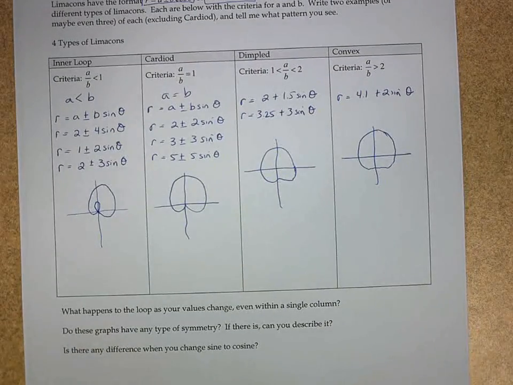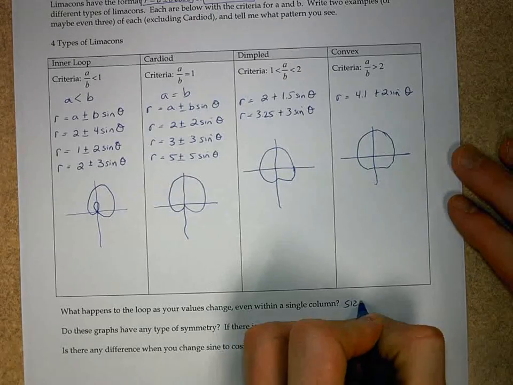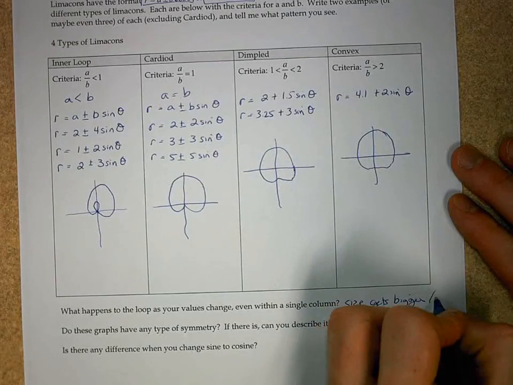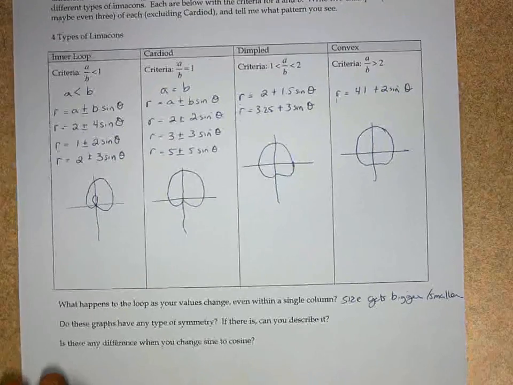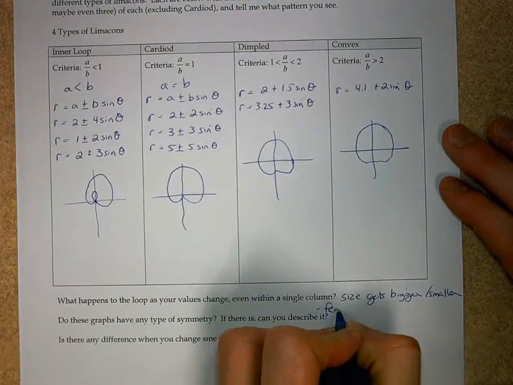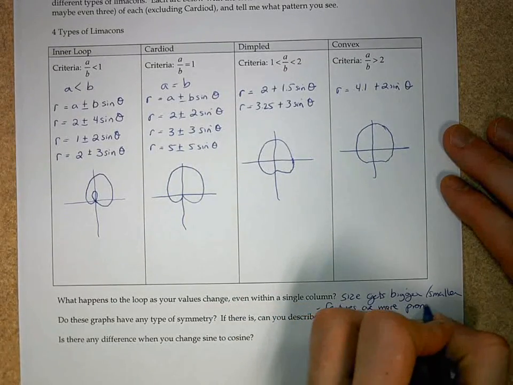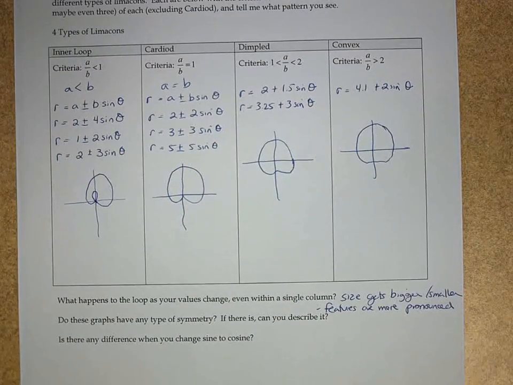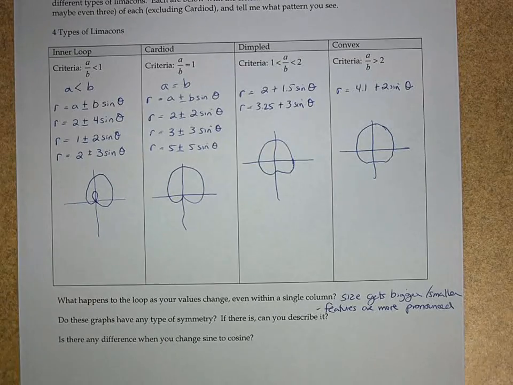So what happens to the loop as your values change within a single column? Well, your size gets bigger or smaller. And you saw that on my graph where some of them were too large to fit in the window. The whole graph gets bigger and smaller. And then specifically, the features are more pronounced. Meaning, if I look at my inner loop, I can see the inner loop more clearly. Or the cardioid, the curve where it comes and meets as a heart, is going to be more clear.